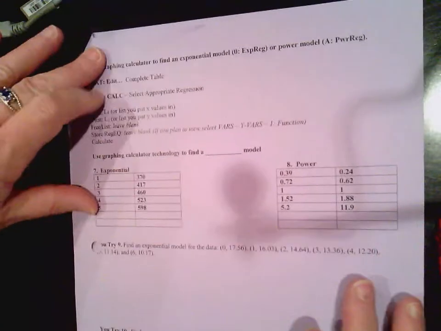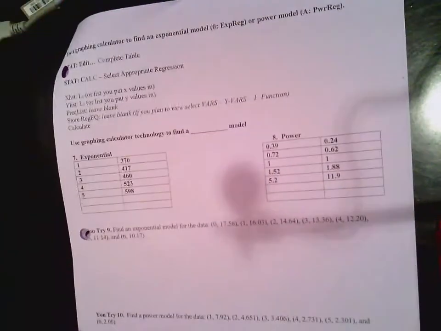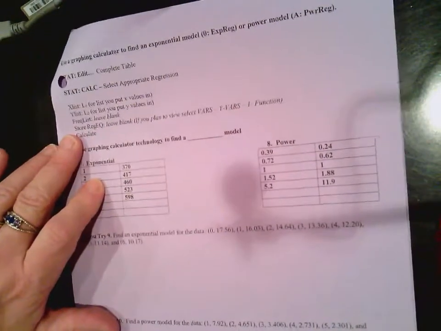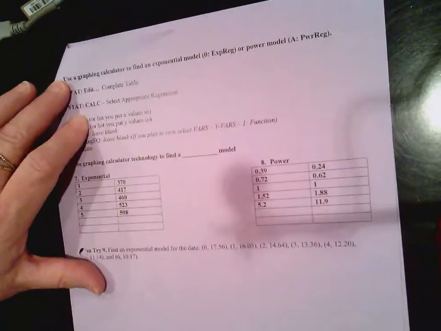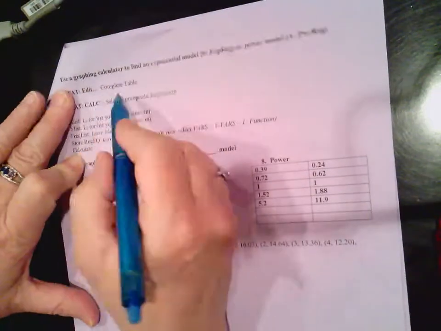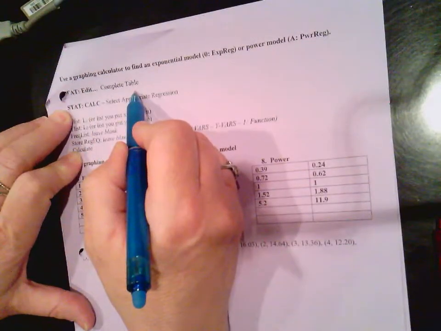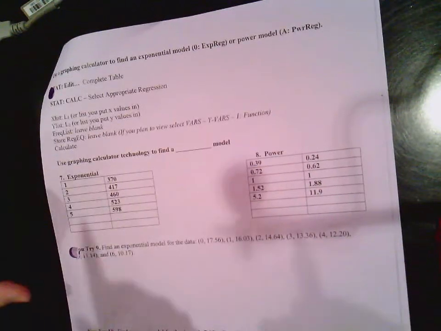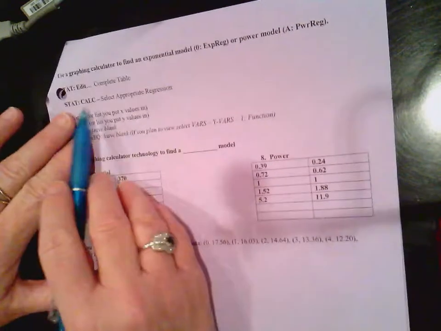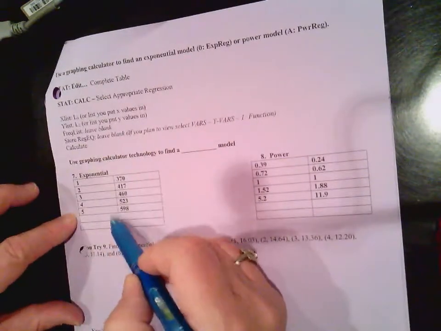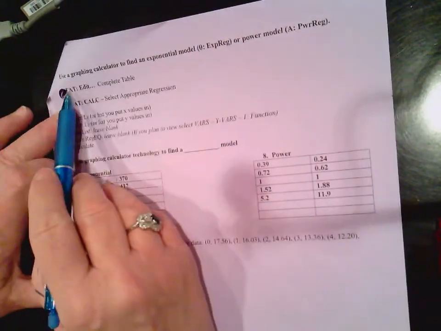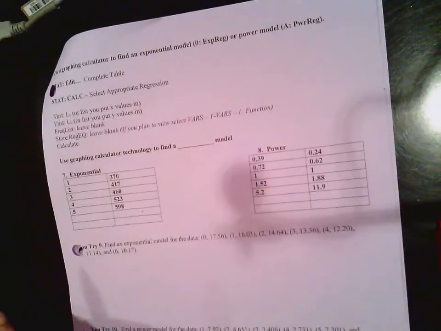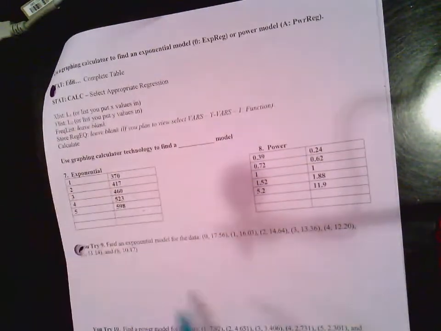We also have a way that we can do these on our graphing calculator to do an exponential or power model. Okay, these you're going to go to the regression. First thing you do is you complete the table. This is to create an equation given a set of data points, like in number 7. First, you fill the table in. This goes in L1 and this goes in L2. You do that by doing stat edit on your calculator. Plug these in. Okay, we've done that before.